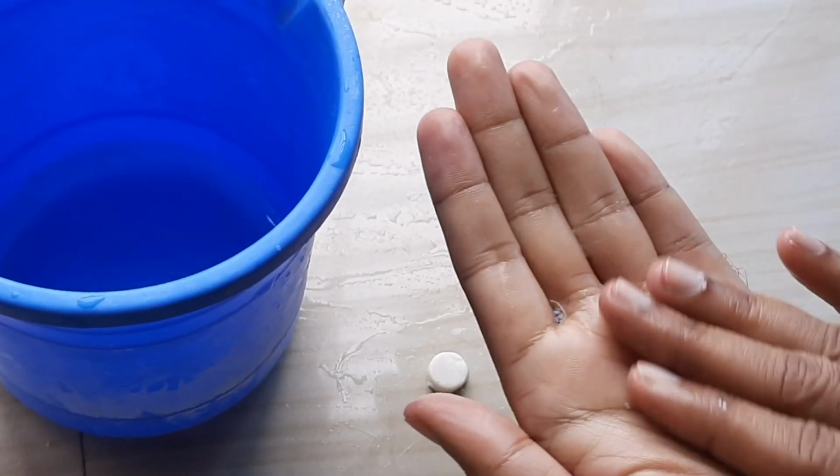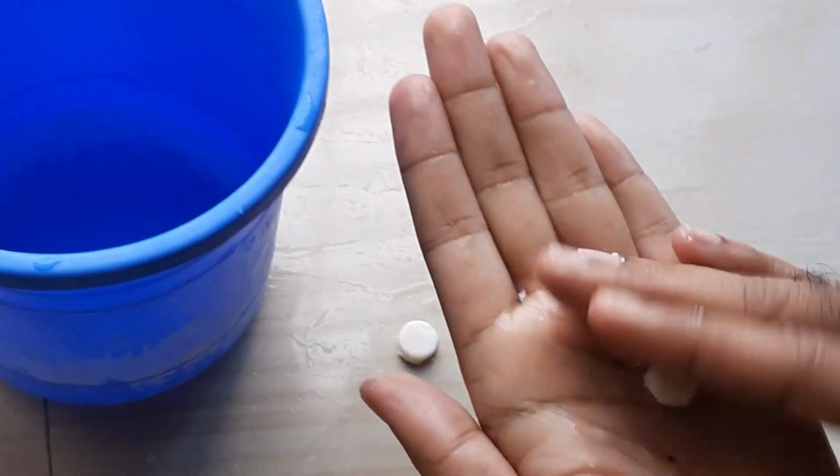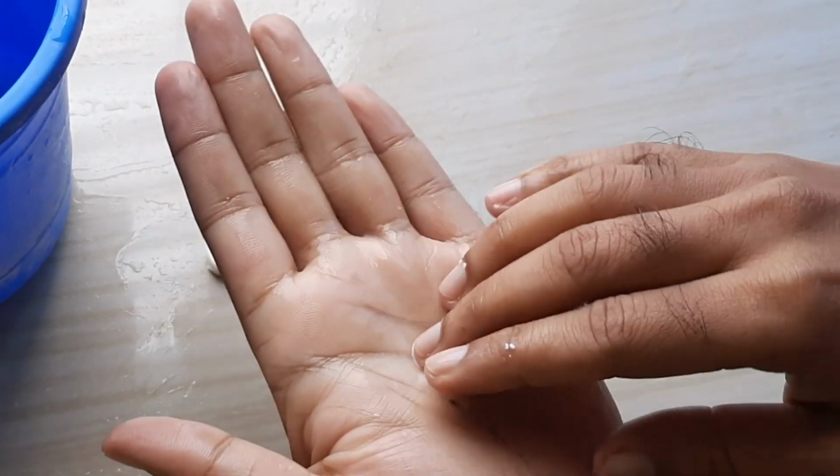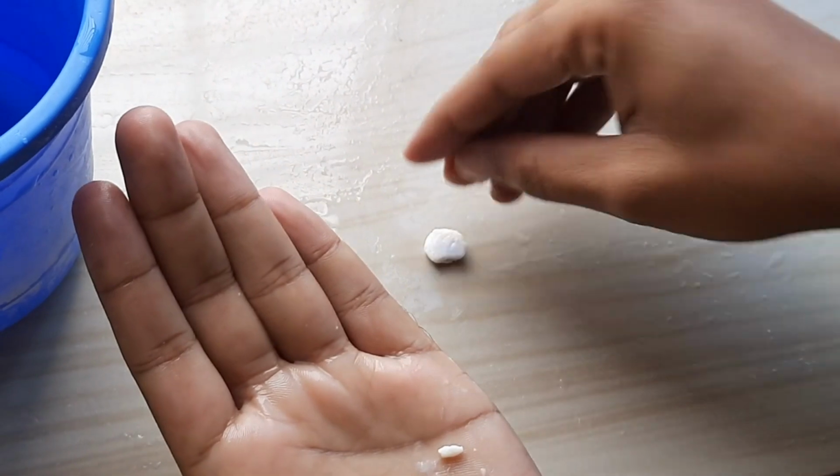You can see, yes, foam has already developed. You can see, wow, nice soap. This experiment is 100% successful. Thanks for watching.